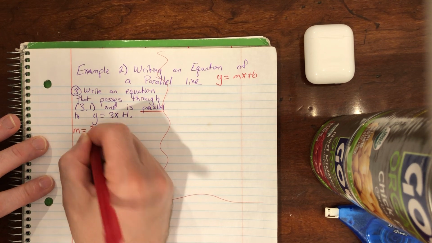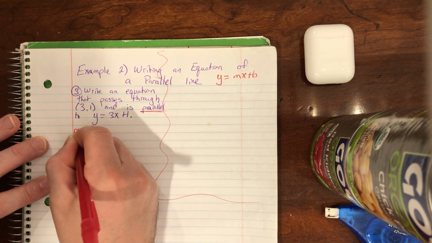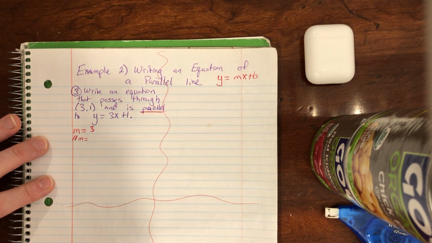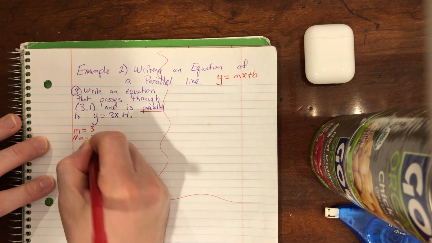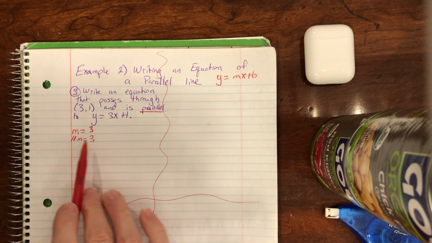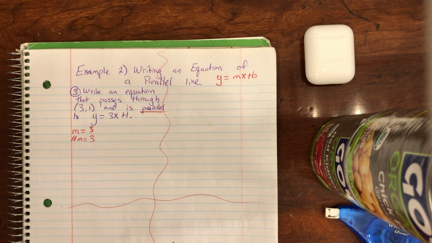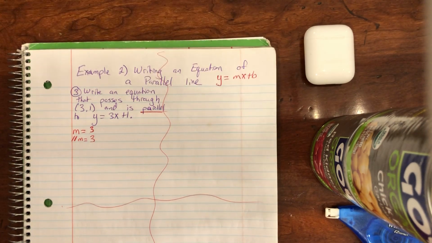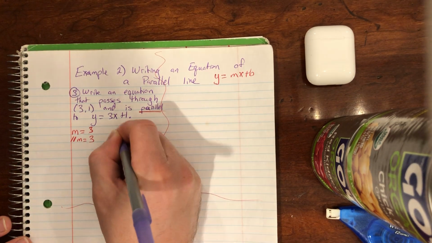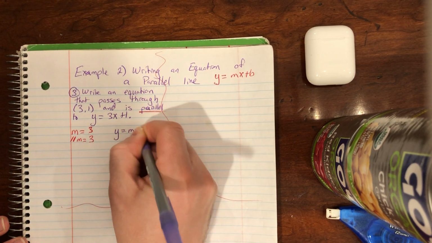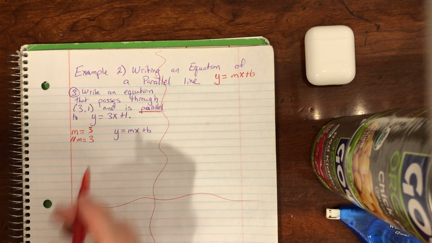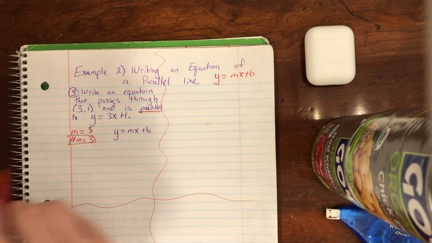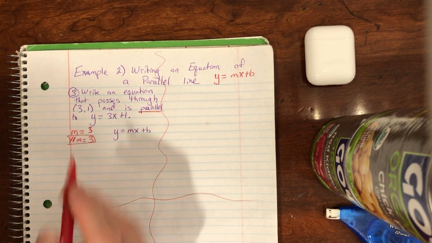All right. Now I want to know, what would the parallel slope to that be? Well, the parallel slope to this would be 3, right? Because remember, parallel lines have the same slope. Okay. So we now need to find our b. Well, if we look at our equation, y equals mx plus b, we now have an m, but we need an x and a y.